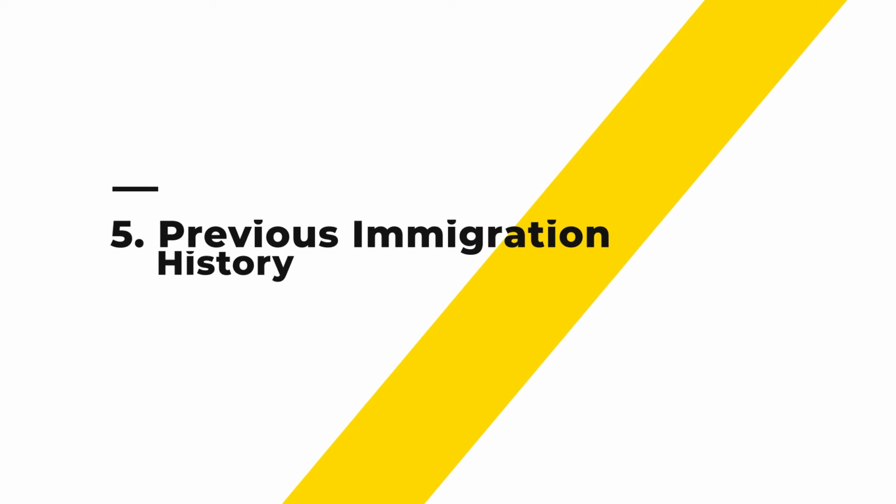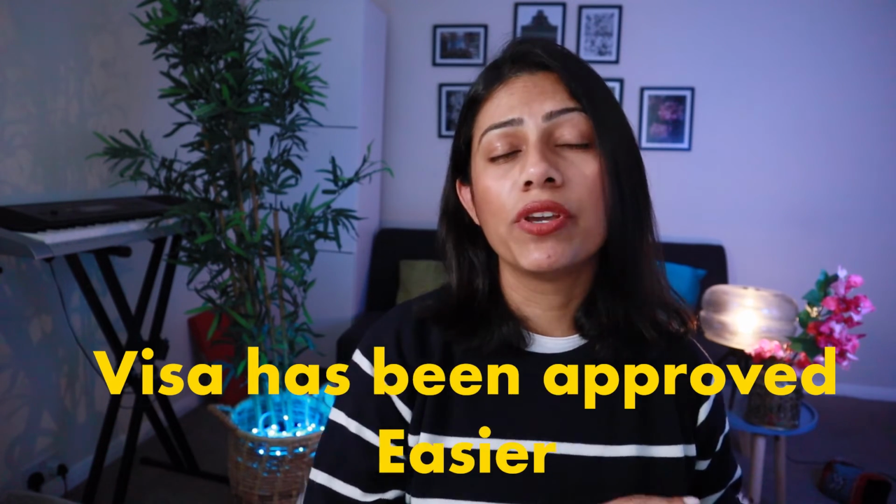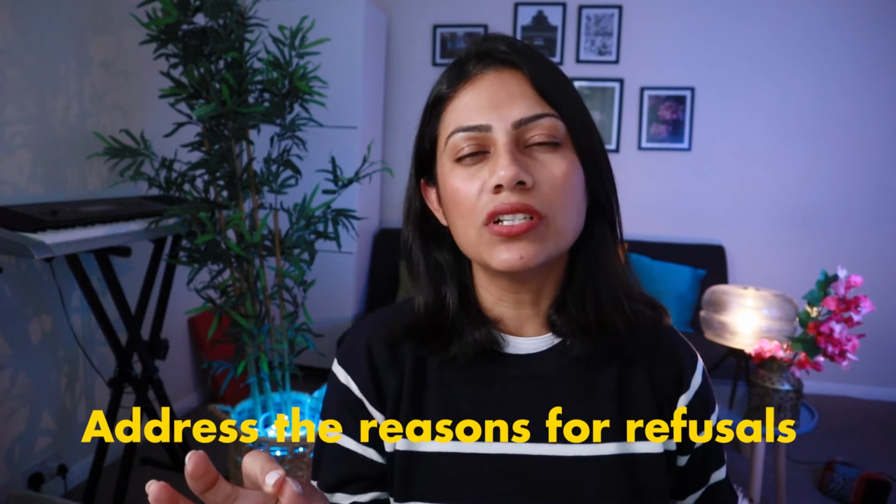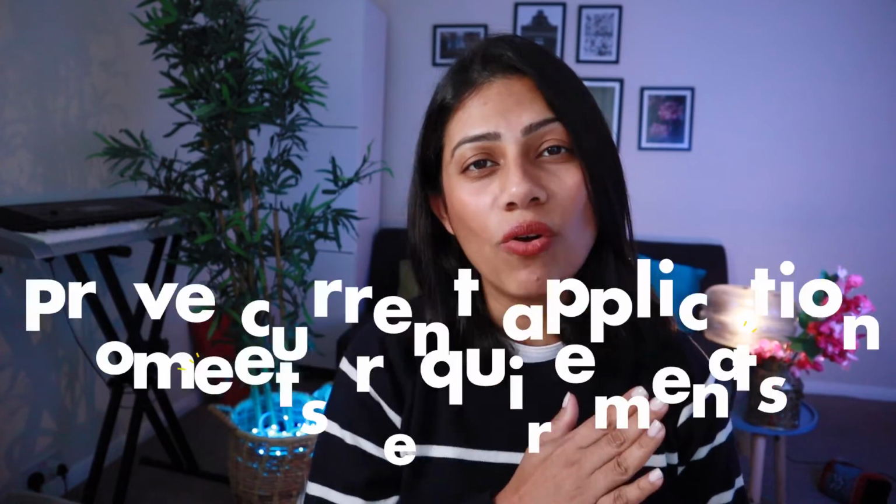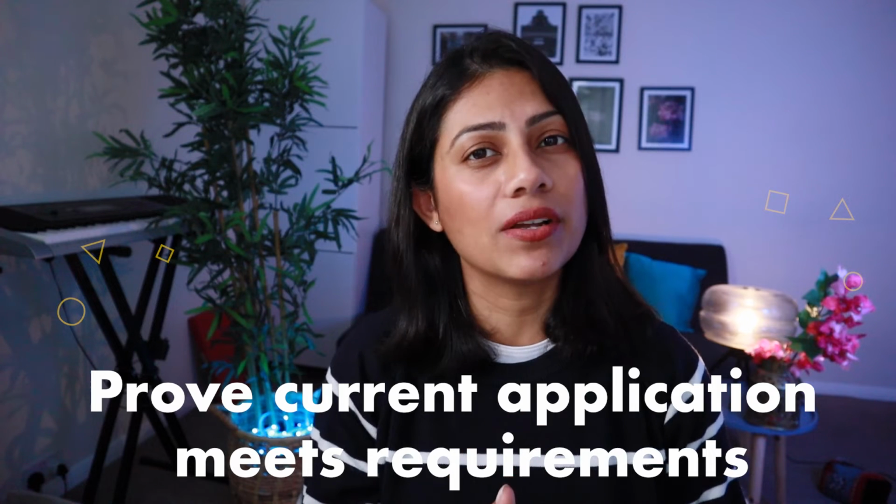Next, your previous immigration history plays a significant role in getting a visa accepted or rejected. If your visa was approved in the past for the UK, obviously it's going to get a little easier. But if you've had your visa refused in the past, it is not a given that it will be refused again this time. So it's important for you to address all of the reasons why your visa was refused the previous time and ensure you meet all of the application requirements this time round.